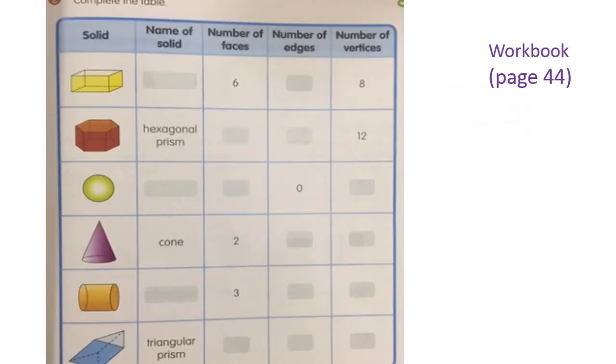Okay, I want to fill in this table with you. It's very important. In your workbook, and please, on your student book, sorry, there's a mistake here. So it's student book, page 44. Please make sure to fill it in on your student book or textbook. Okay, I will do the first one. The solid is a cuboid. It has 6 faces, 12 edges and 8 vertices.